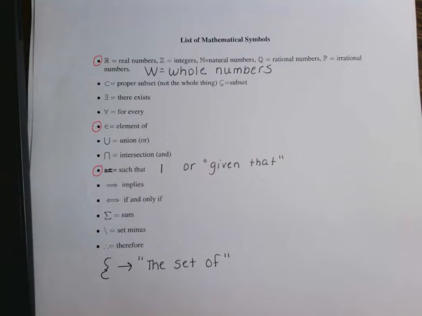Whenever you see a straight line like that, it means such that or given that. And finally, I want you to add to this handout braces. Whenever you see braces, that means the set of.